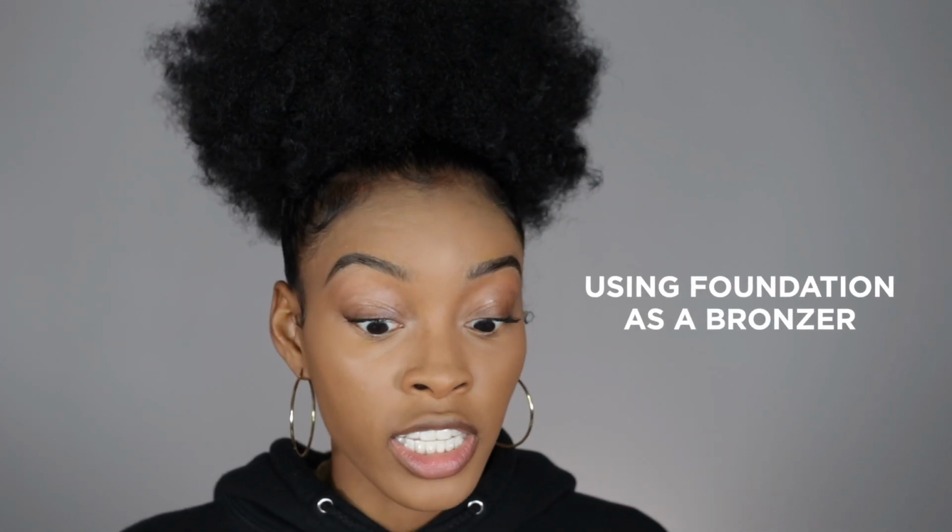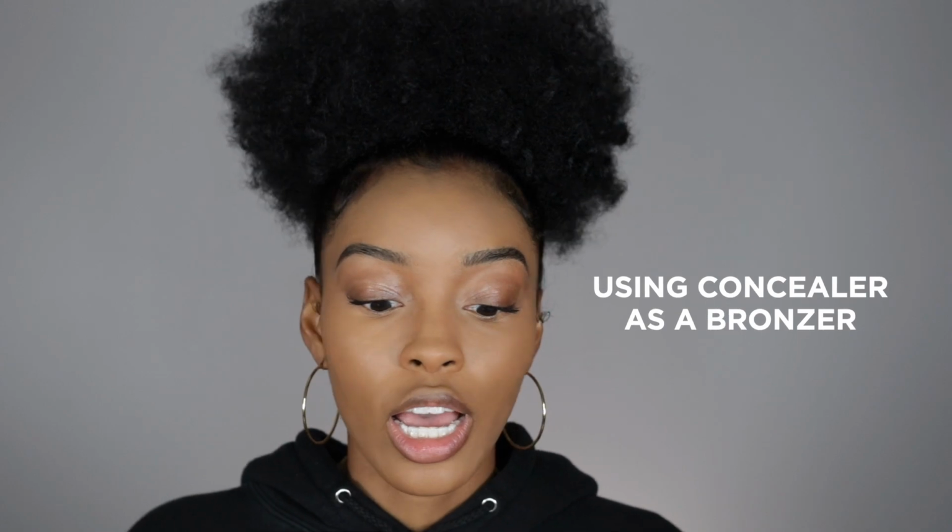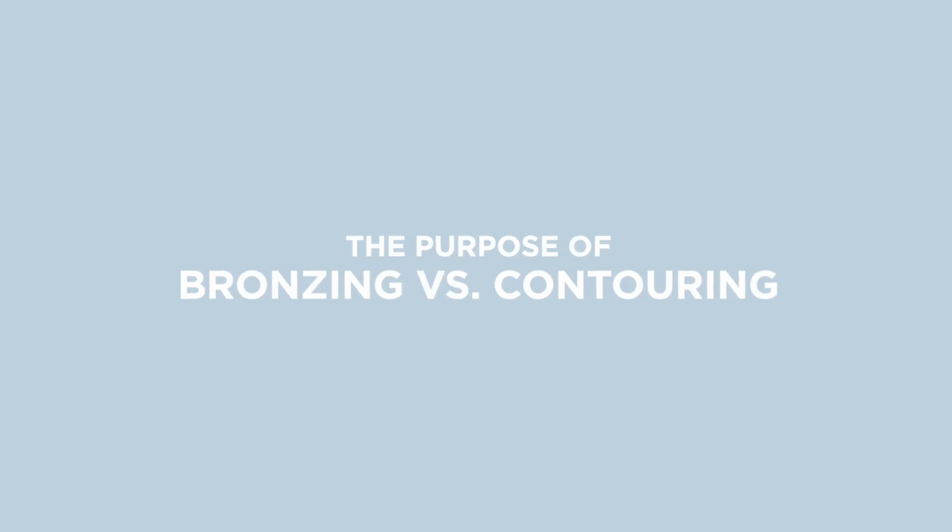There are people who bronze with liquid foundations. There are also people who bronze with concealers, people who bronze with foundation sticks. Literally, a lot of different products can be used for multiple things. And the moral of the story for me is, if you are trying to bronze or contour your face, all you need is a product that is the shade in which you are looking to use to bronze or contour.